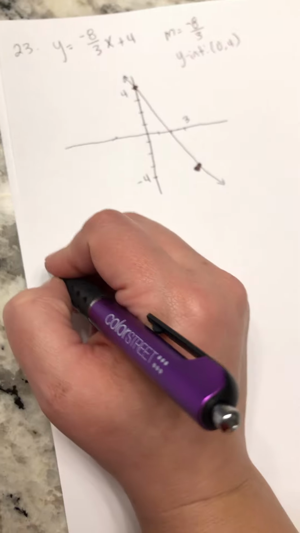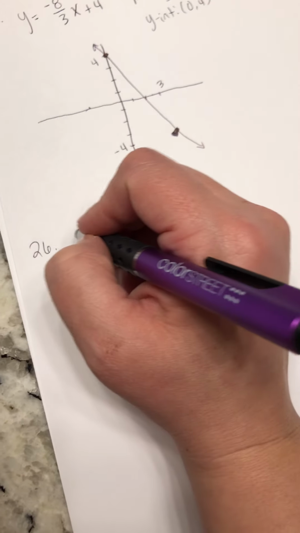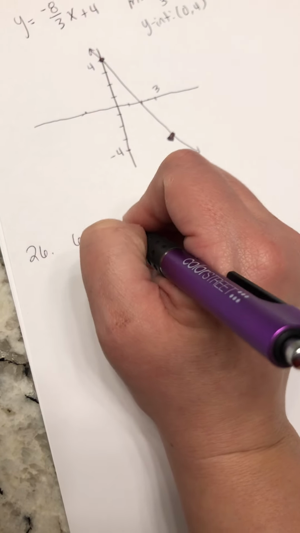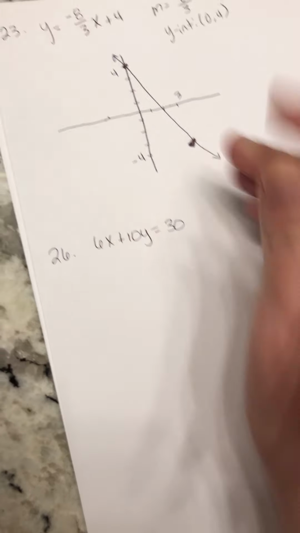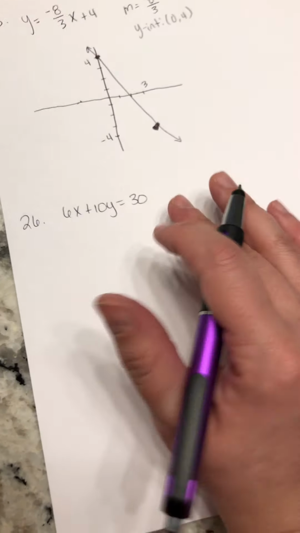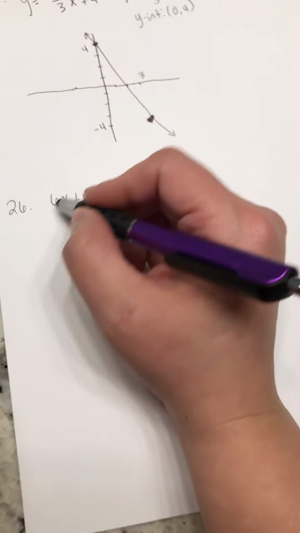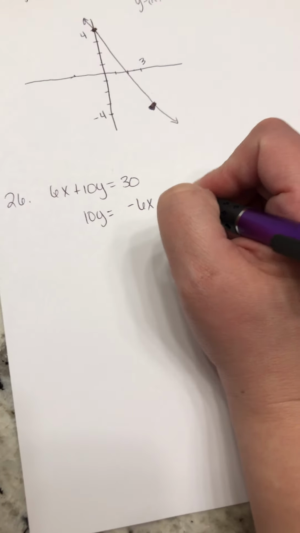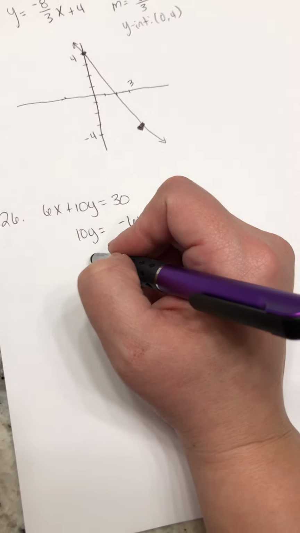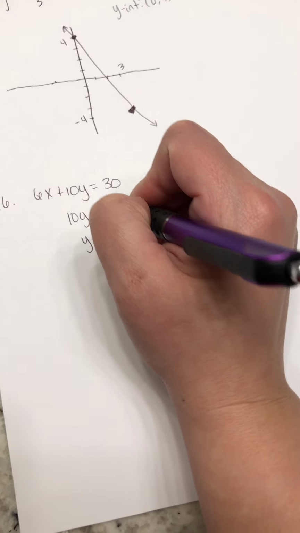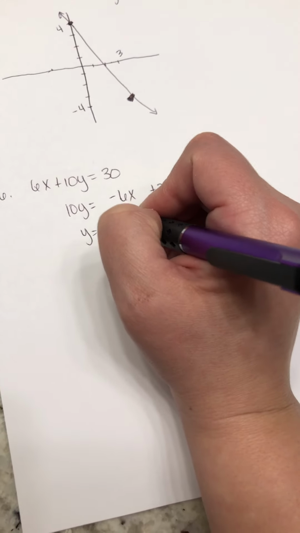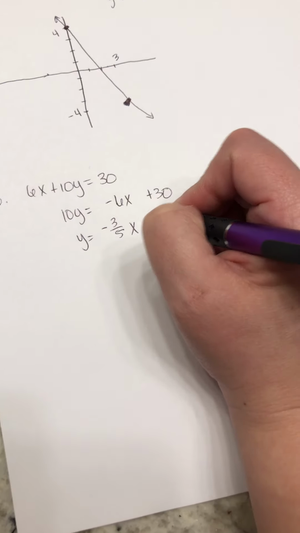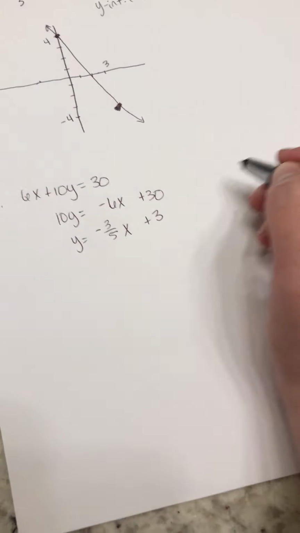for the last one like this, we're going to do 6x plus 10y equals 30. So this one we have to solve for y first. So we still want to use the slope-intercept form. So we're going to subtract 6x. So 10y equals negative 6x plus 30. And then I'm going to divide by 10. Negative 6 divided by 10 reduces to negative 3/5 x plus 30 divided by 10 is 3.